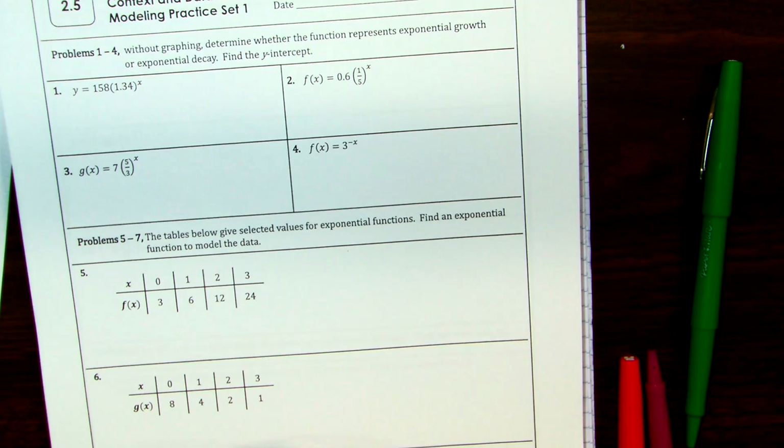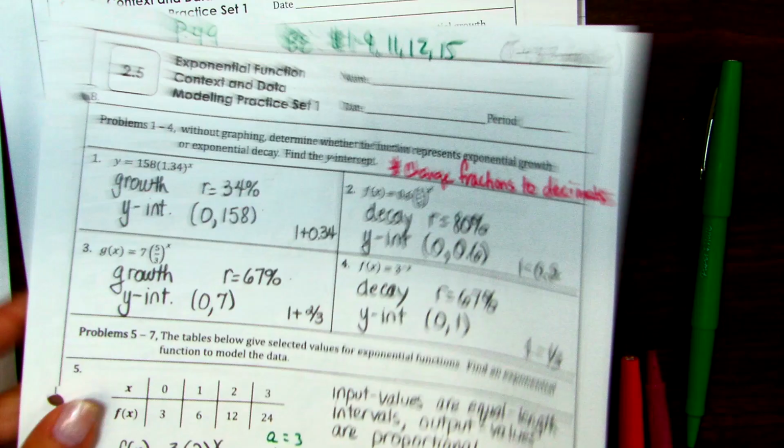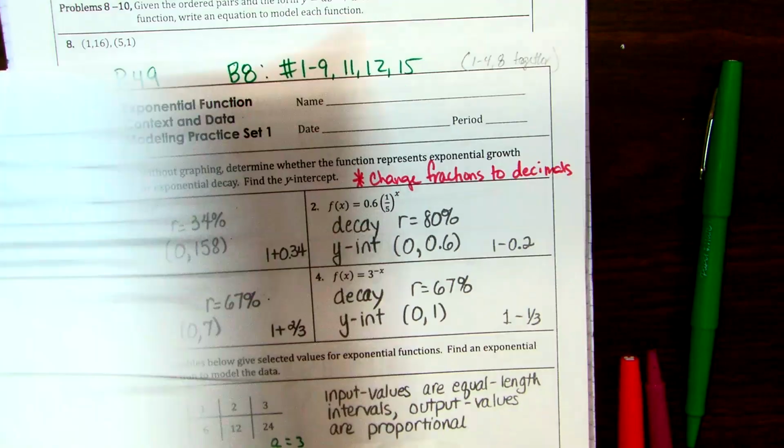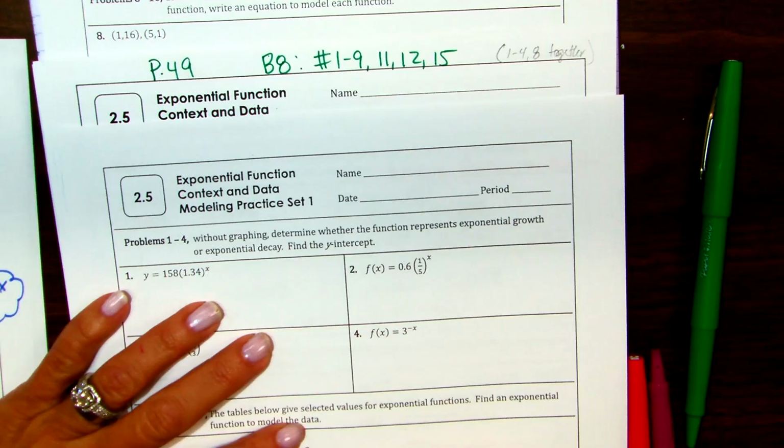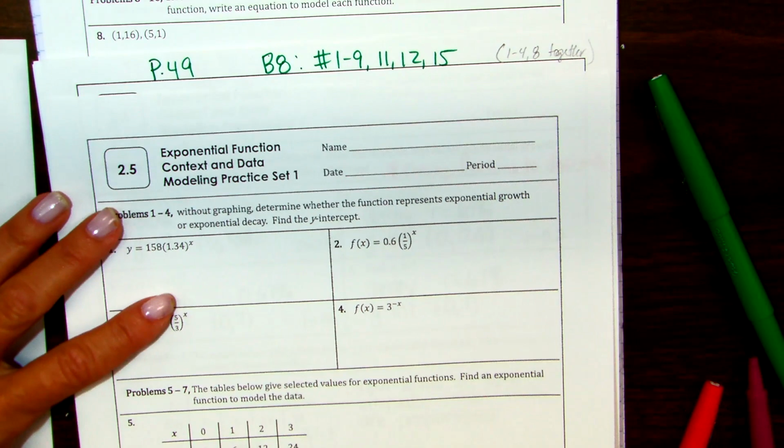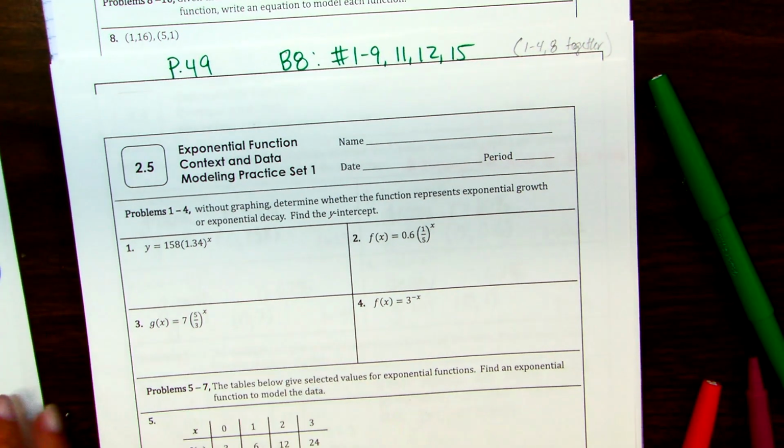All right, let's go to the homework. I'm going to do 1 through 4 and 8 with you. Page 49.